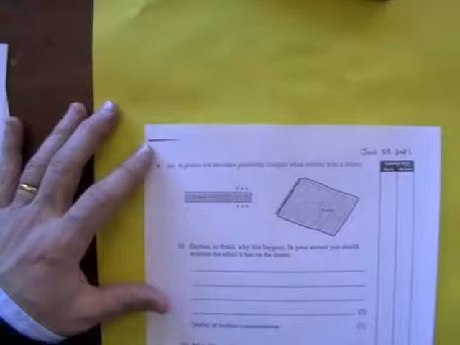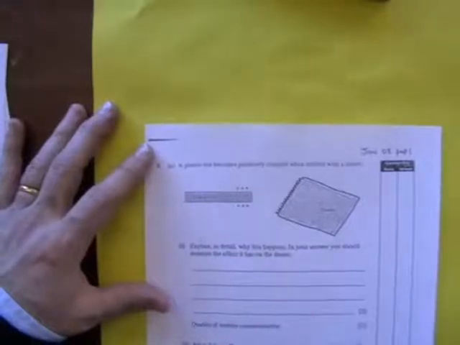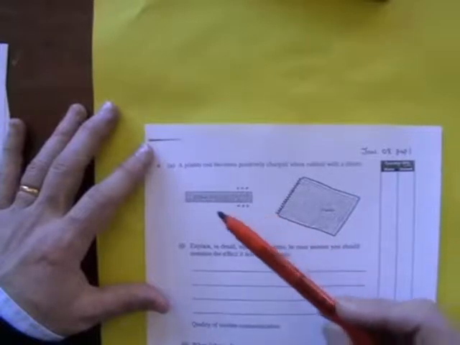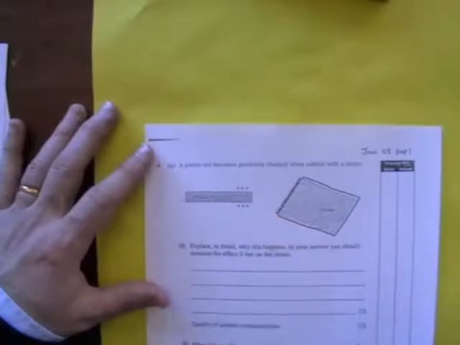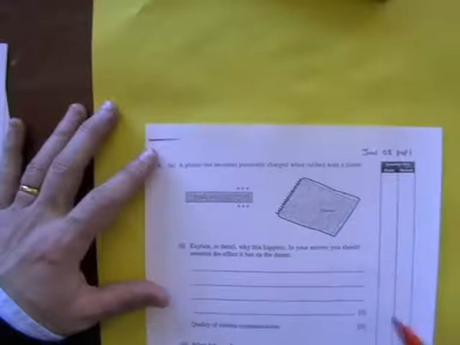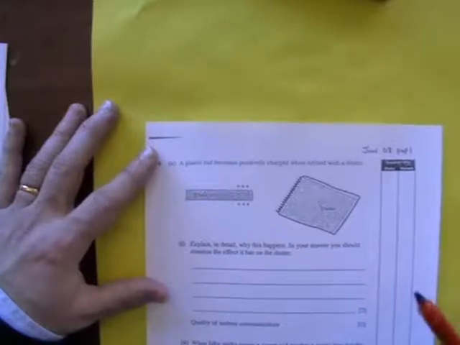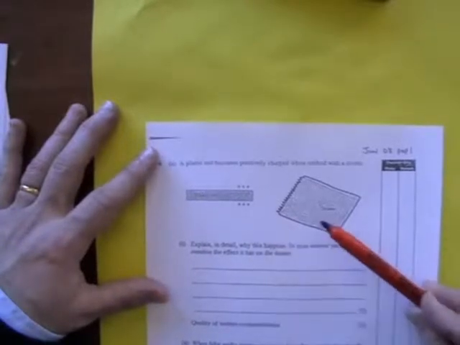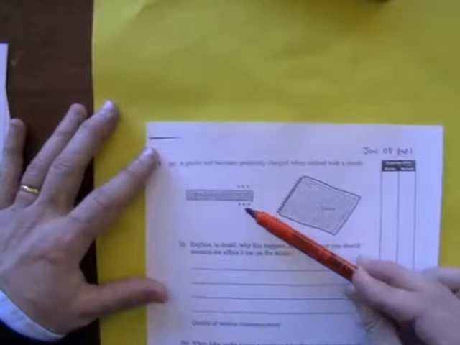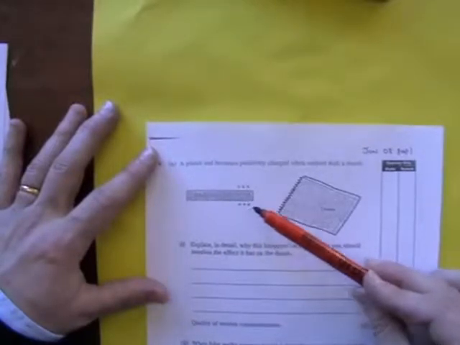Unit 8 starts off with a bit of static electricity, and it's explained in detail why this happens. A positively charged plastic rod is rubbed with a duster. In your answer you should mention the effect it has on the duster. So any object becomes charged because it either gains or loses electrons. Here we've got a plastic rod which is rubbed with a duster. It becomes positively charged, therefore the plastic rod has lost electrons.